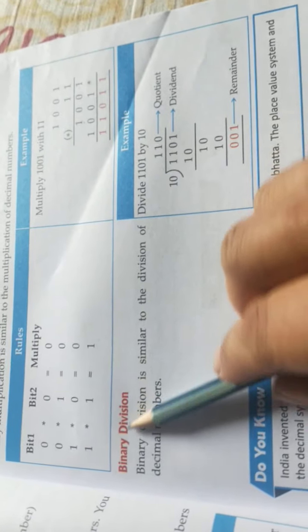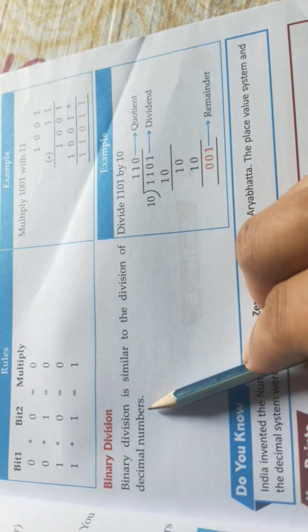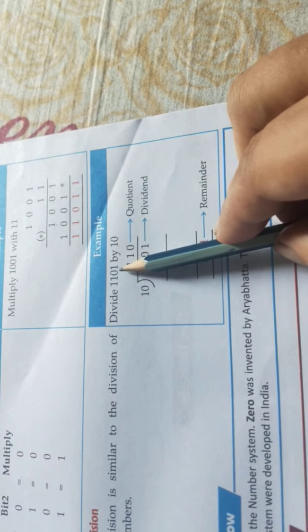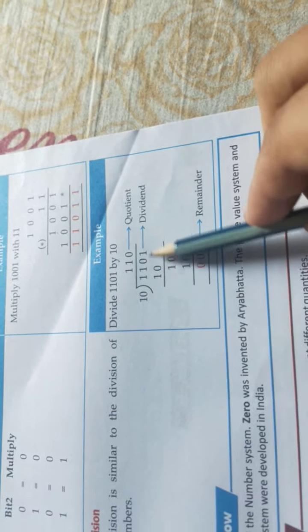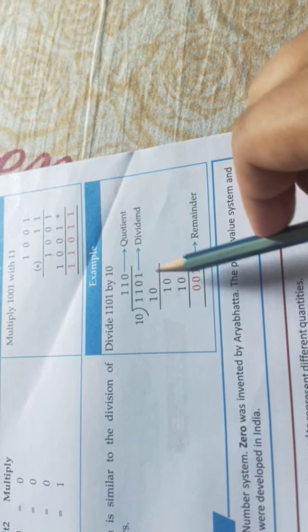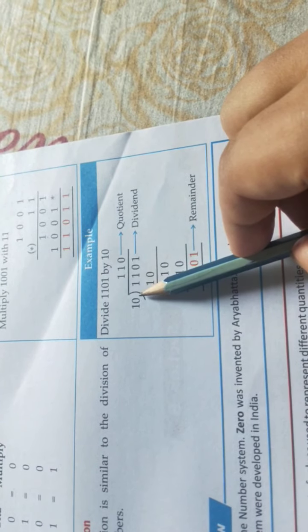Now how binary division works. Binary division is similar to the division of decimal numbers. So if you divide 1001 by 10, what will be the answer? We'll look at how the process works in binary division. Okay, so 1001 is divided by 10.